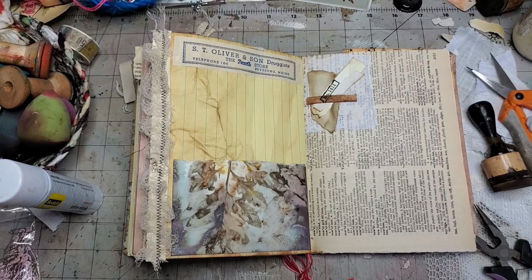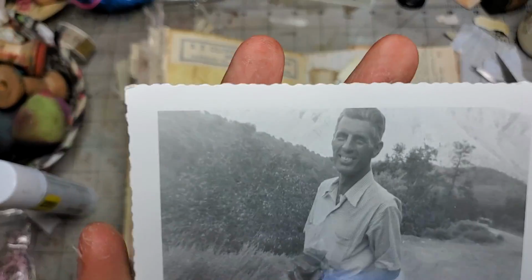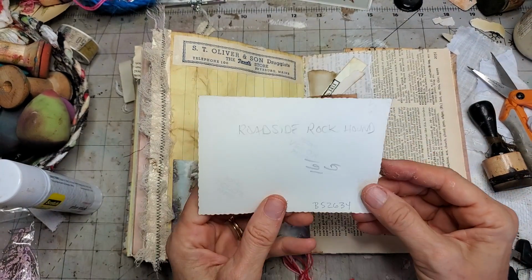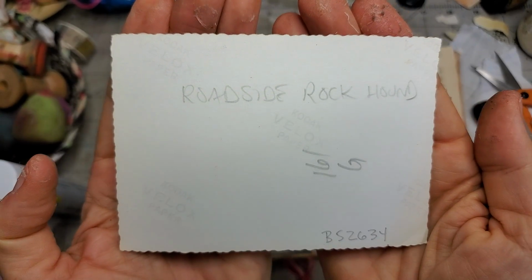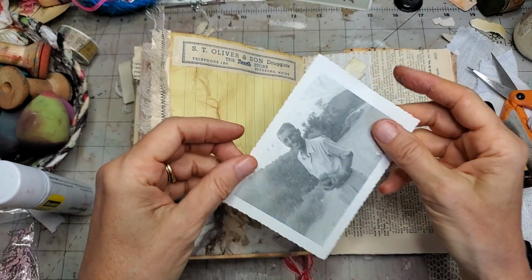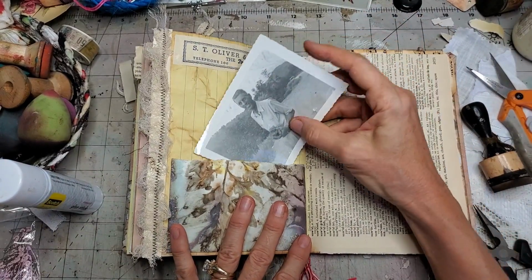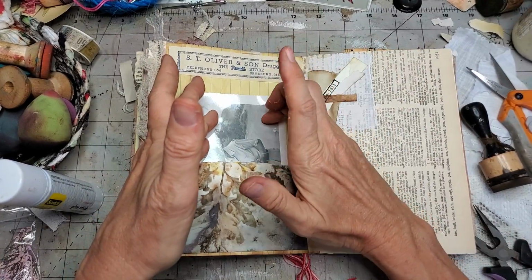Now, we could say we're done, or we might want to do a little bit more. And here, I'm going to break my own rule. I want to try this picture in here, this lovely picture of this man with rocks. Yes. Roadside rock hound. That's awesome, isn't it? Okay, you've got to go in here. So this is what you're not supposed to do. You're not supposed to put anything in here until it dries. But what I'm actually doing is testing to see how much the ephemera takes up of the visual view.